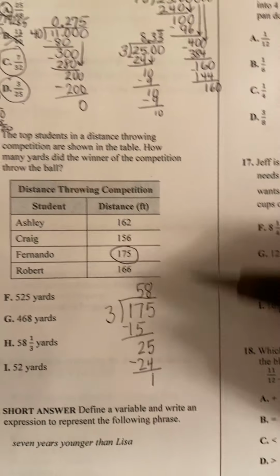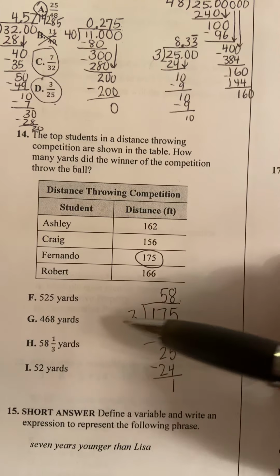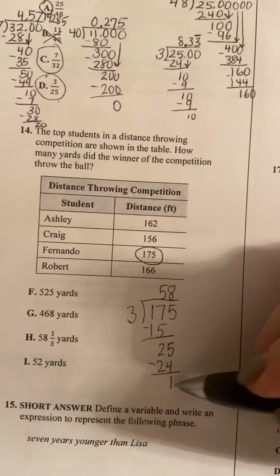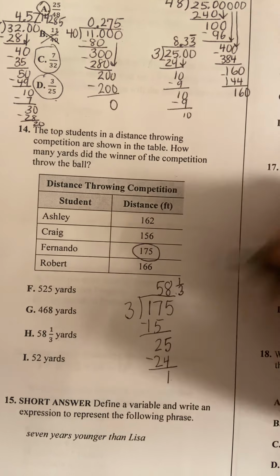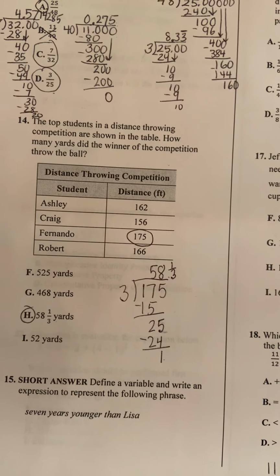And so I'm looking at the answer choices. I could put a decimal here and I could continue to work on this, but I'm looking right now and I see that they're just using a fraction. So I'm going to do the same thing. Take the 1, bring it up, 1/3. So 58 and 1/3. That's how many yards Fernando threw.